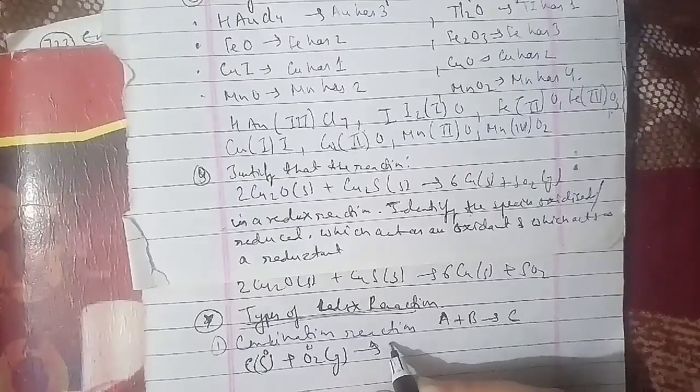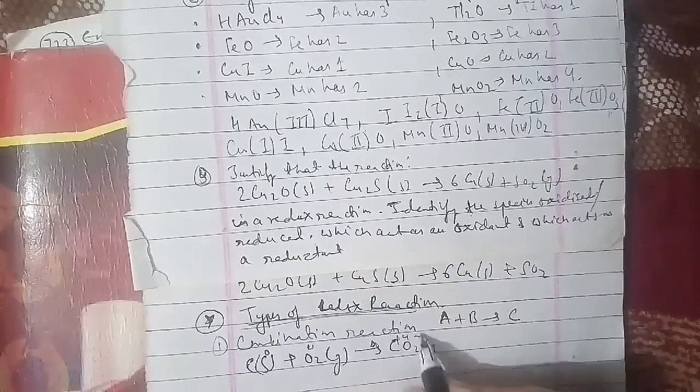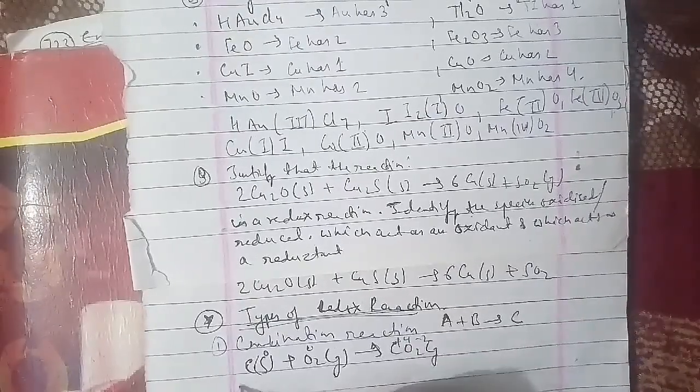Now we discuss another one, which is of course important, and that is the decomposition reaction. Let's find out the second one. We talk about the second one, which is the decomposition reaction. That is the second category.